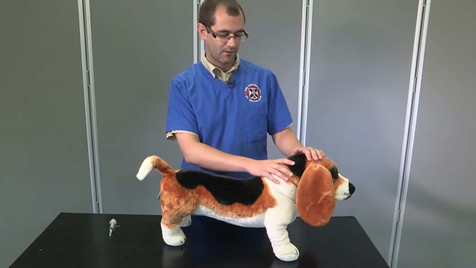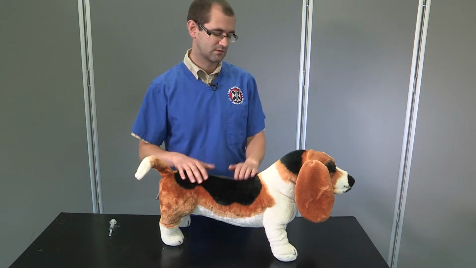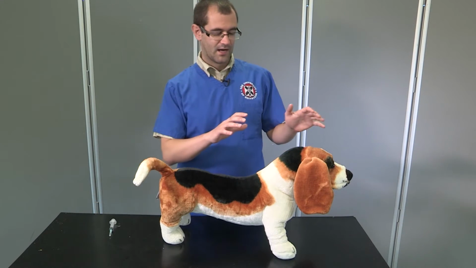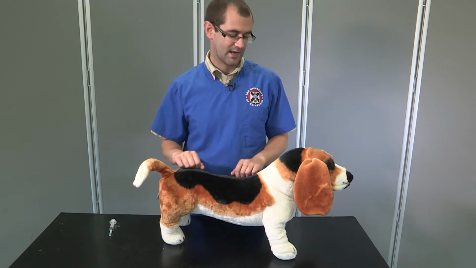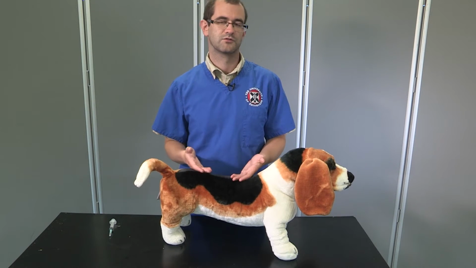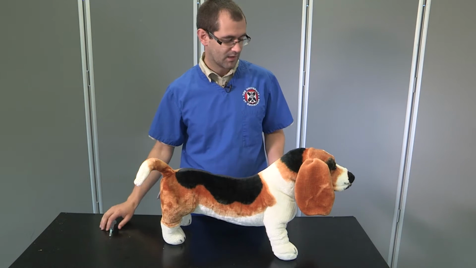All of these require restraint, so you will want an assistant to restrain the patient while you're giving the injection. The amount of restraint depends on the patient and the muscle body and the volume of drug that you're going to use, and also the drugs. Some drugs such as ketamine are more painful than other drugs.